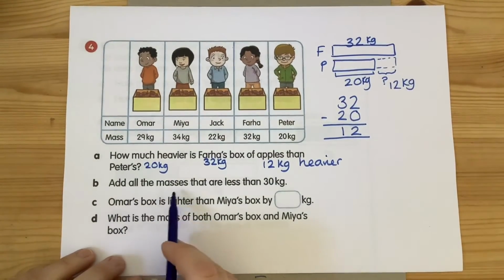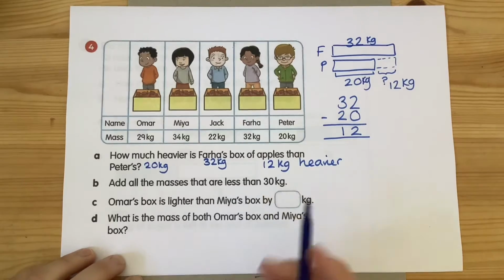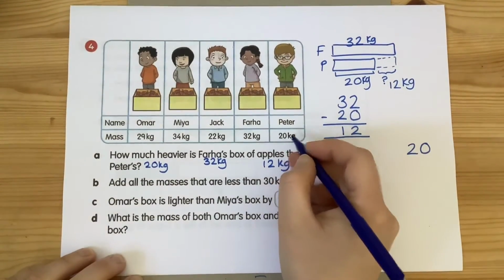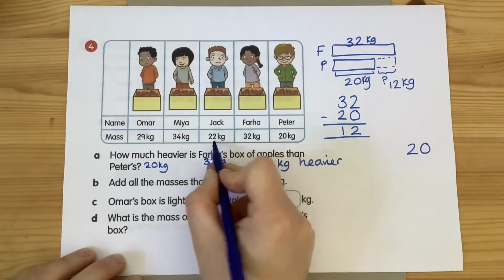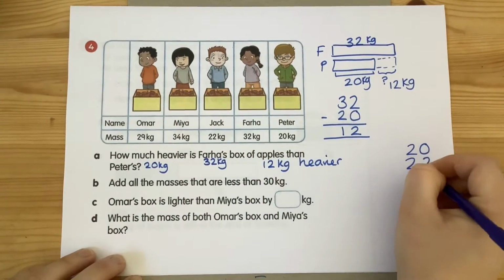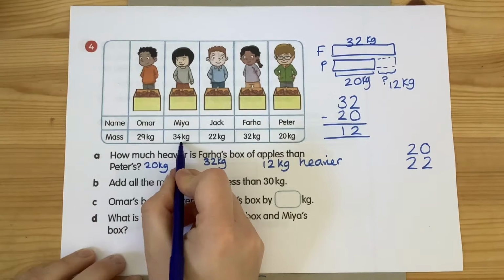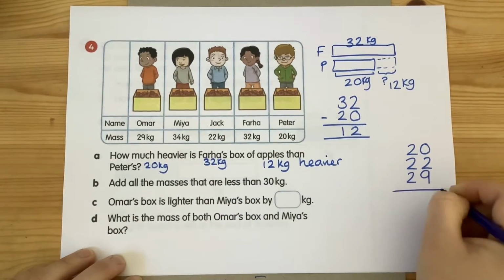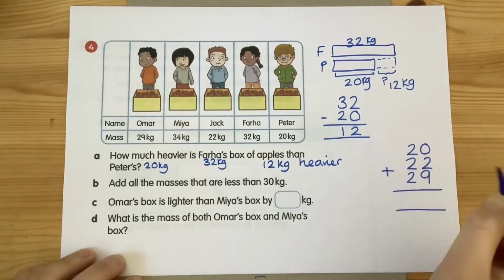Add up all of the masses that are less than 30. So we need to add 20 for Peter. We don't need this one because it's over 30. 22 for Jack. We don't need this one because it's over 30. And then 29 for Omar, because they are all of the masses which are less than 30.